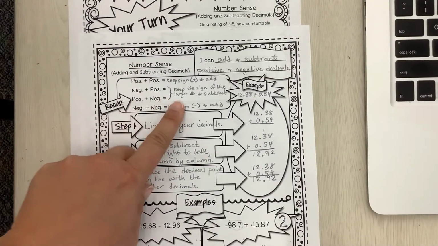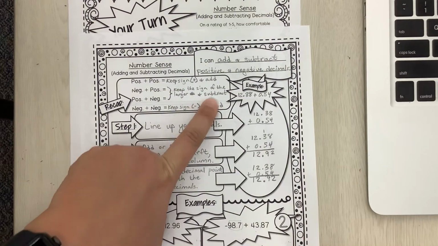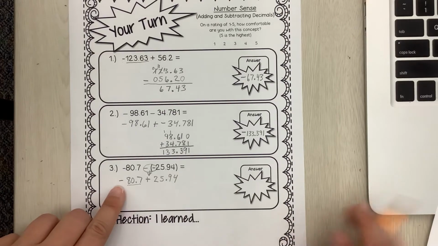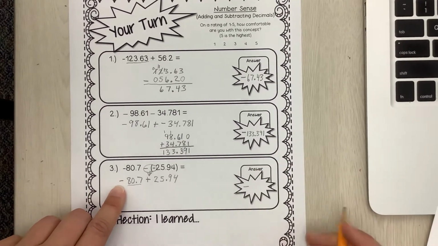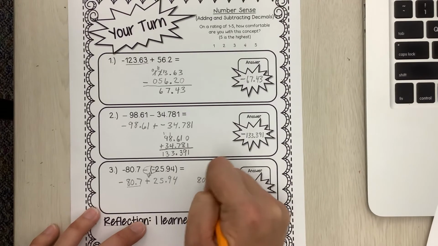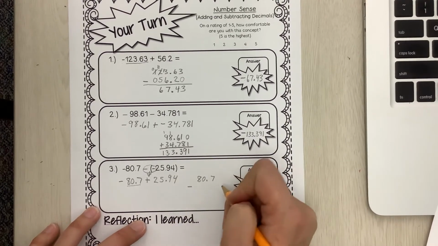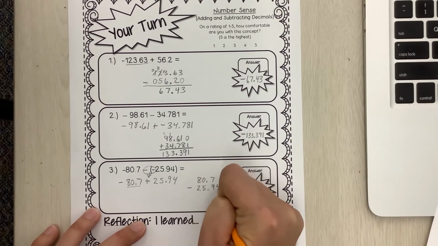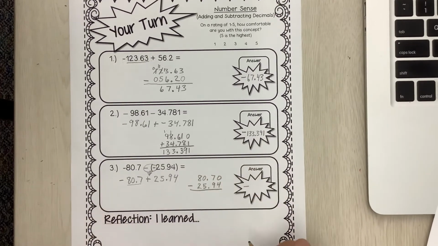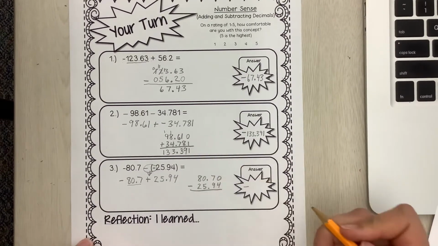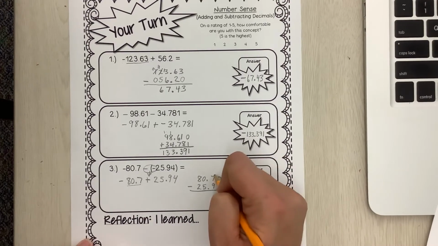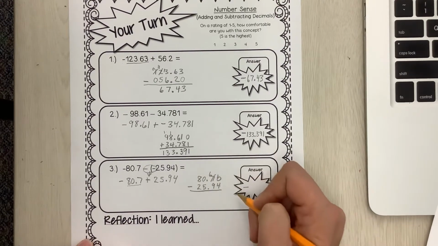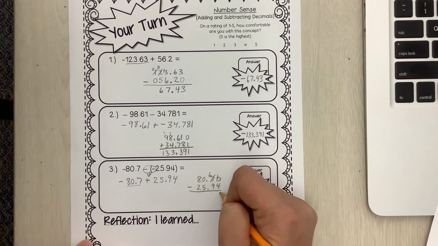Now, we've got a negative plus a positive. A negative plus a positive, we're going to keep the sign of the larger number and subtract. Which one's larger? 80 is larger, and it happens to be negative. So I'm going to go ahead and put my negative over there now. 80.7 minus, we're going to subtract 25.94. Now, we're going to put the 0 there for the empty space. So we cannot do 0 minus 4. So let's do the 7, change it to a 6, and borrow, bring 10 over. 10 minus 4 is 6.